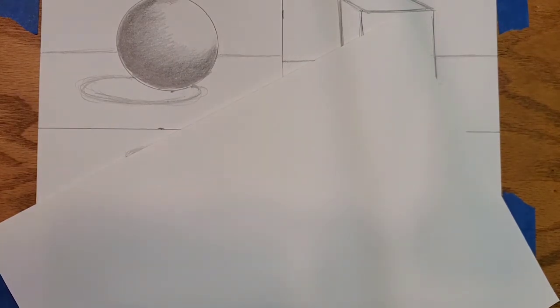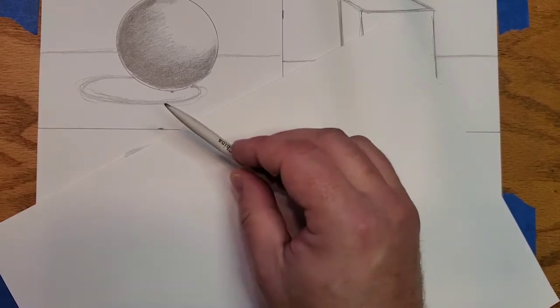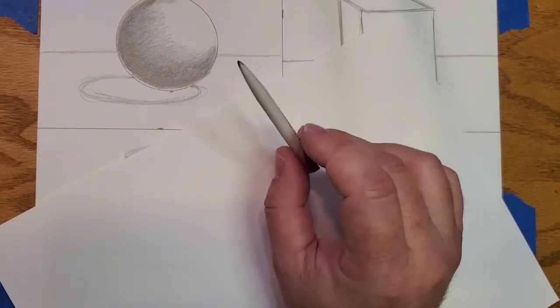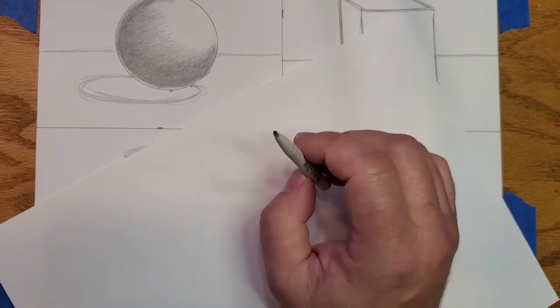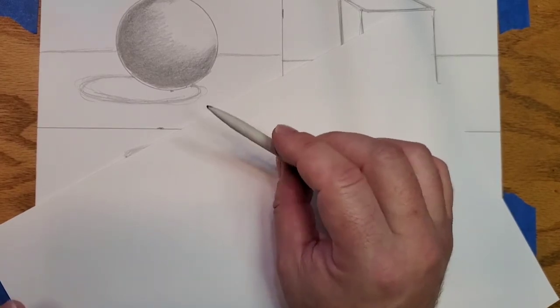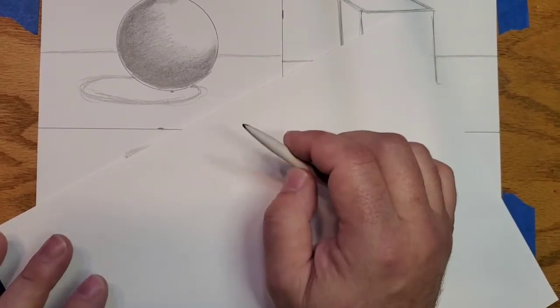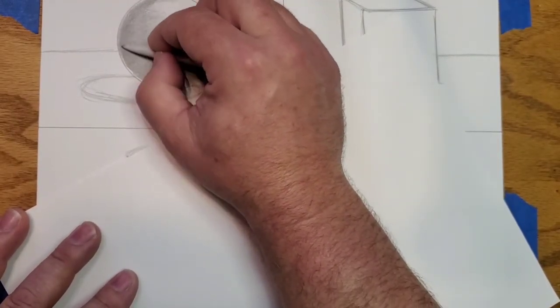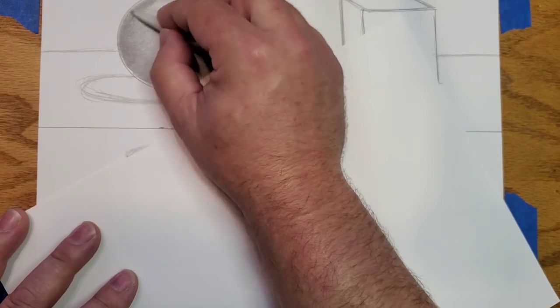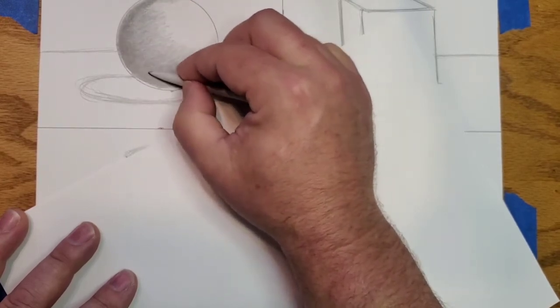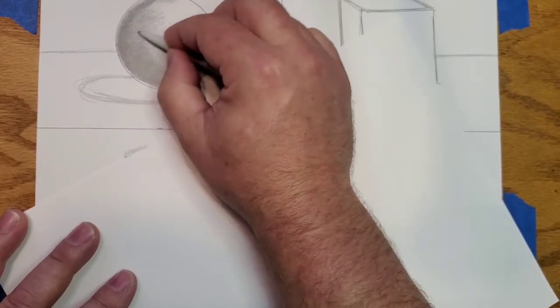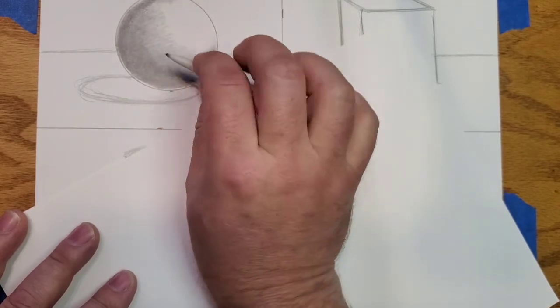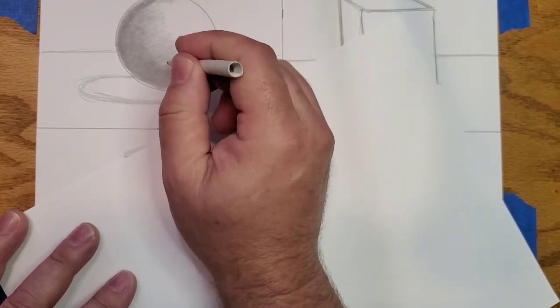Now, I also talked to you about blending sticks, which you probably haven't received yet. If you've gone to the store between Monday and today, you may have these. If not, don't worry about it. But with the blending stick, you lay it down on its side. You don't use the tip. It's not like a pencil.